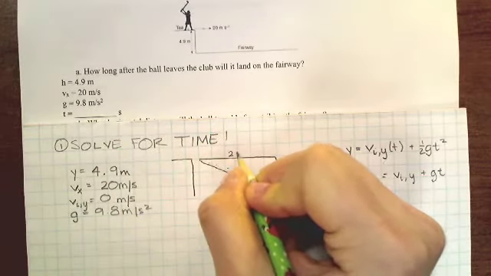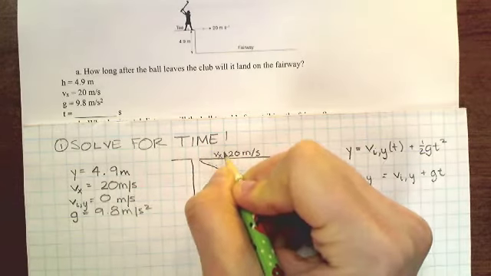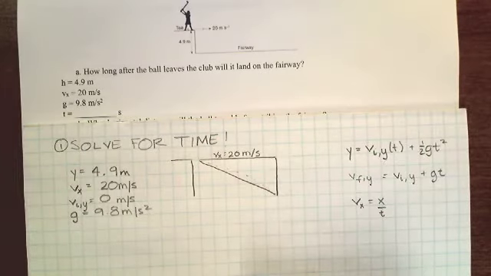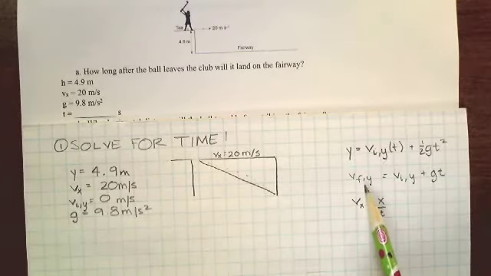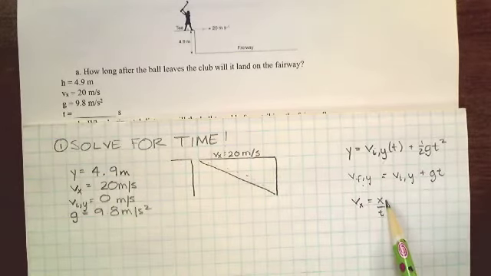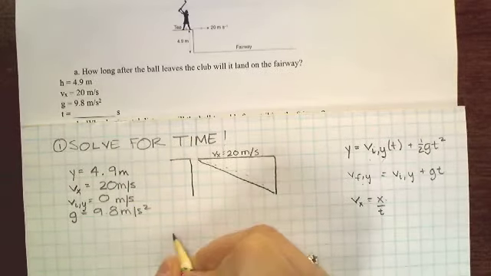And we know this. Our horizontal velocity is 20 meters per second. So if you look at the formulas, we don't know a final y velocity yet, so we can't use that one to solve for time. And we don't know a horizontal distance, so we can't use that one to solve for time. So we have to use this one.